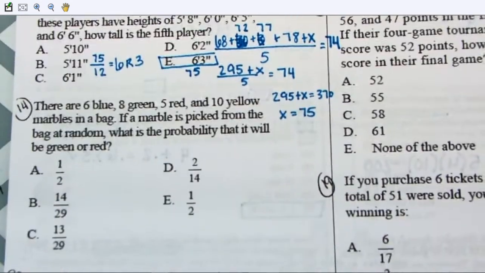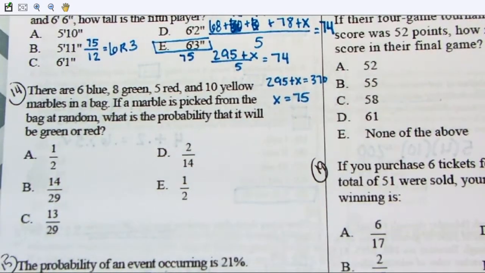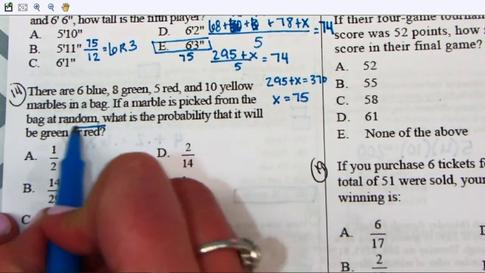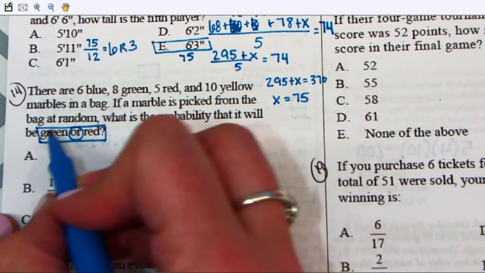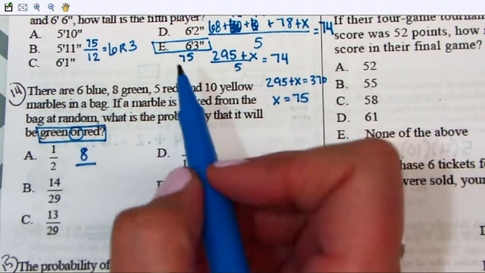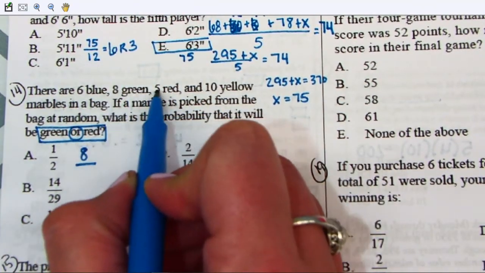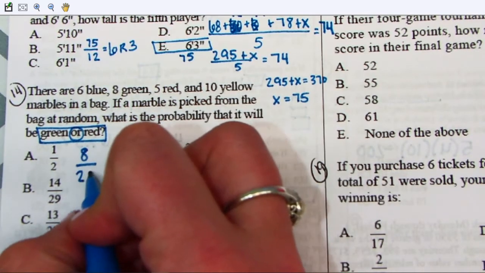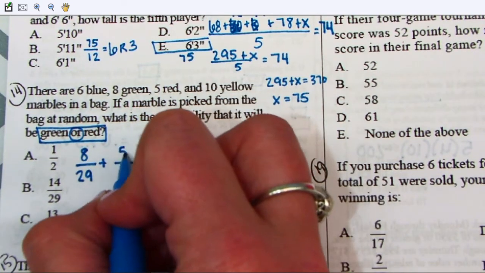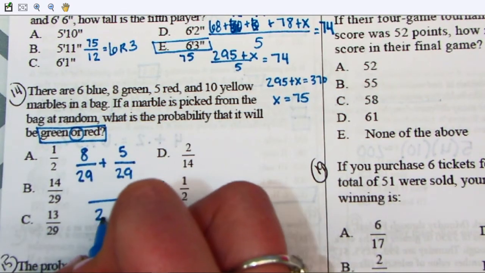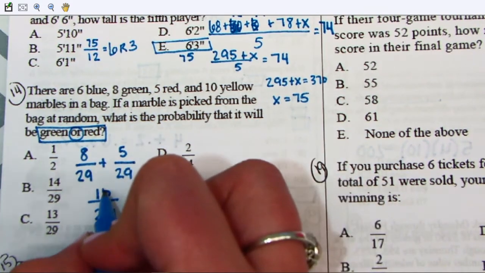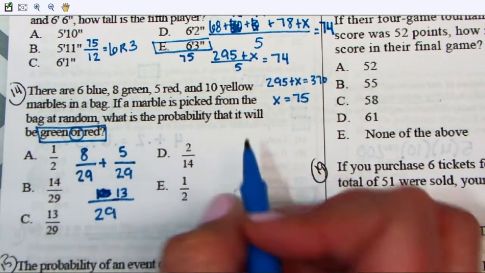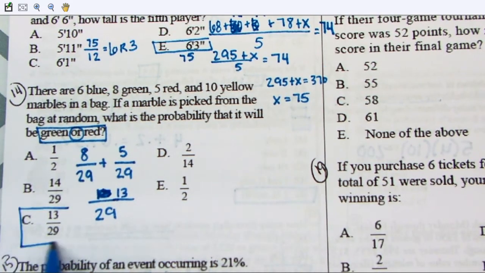All right, number 14. There are 6 blue, 8 green, 5 red, and 10 yellow marbles. What is the probability that it will be green or red? The key here is or, which means I'm adding. So green marbles, that would be 8 out of, I'm going to go ahead and add everything up. So 6 plus 8 plus 5 plus 10 is 29. Plus the probability of red, which is 5. Denominator will stay 29. 8 plus 5 is 13. So it is 13 over 29.